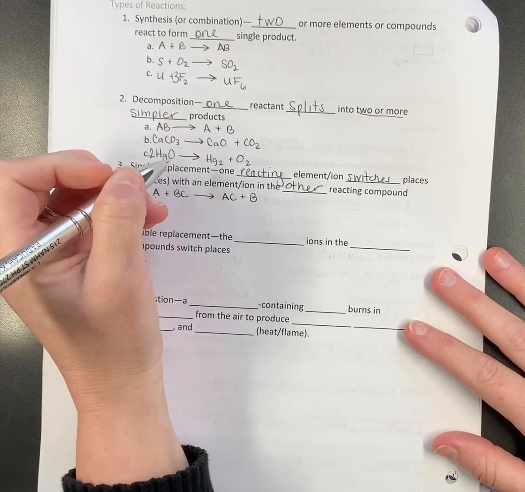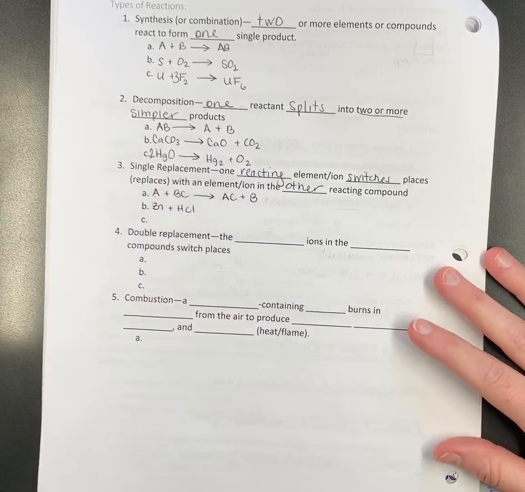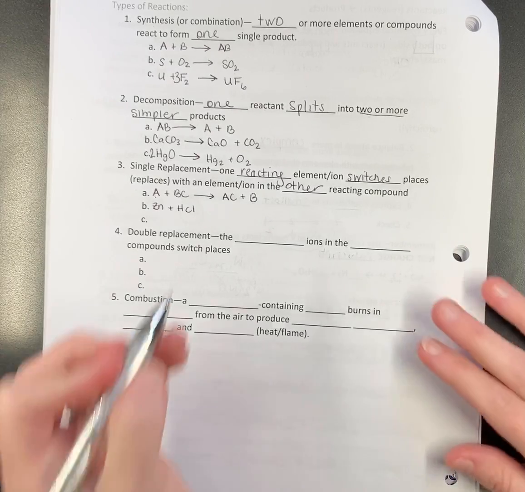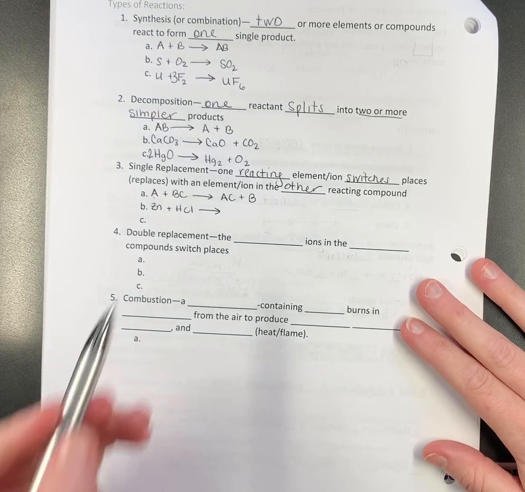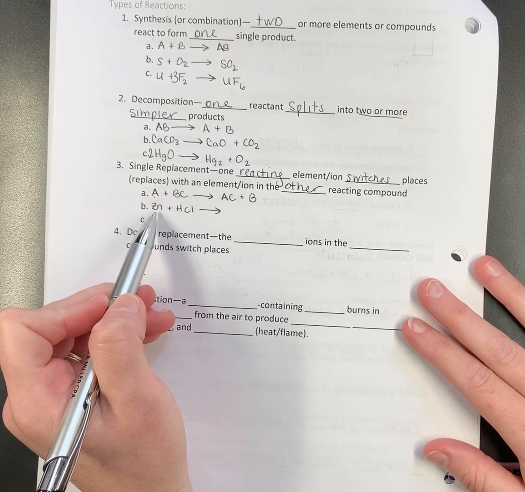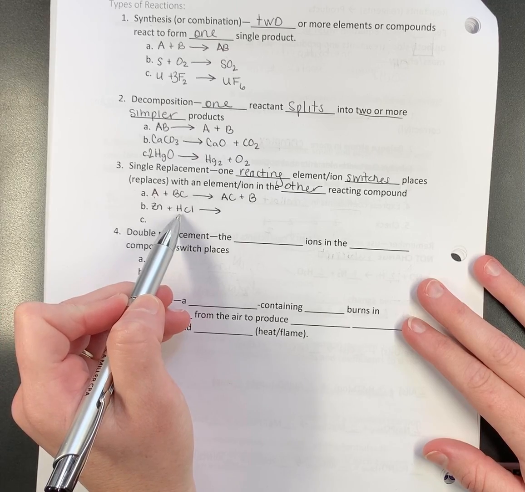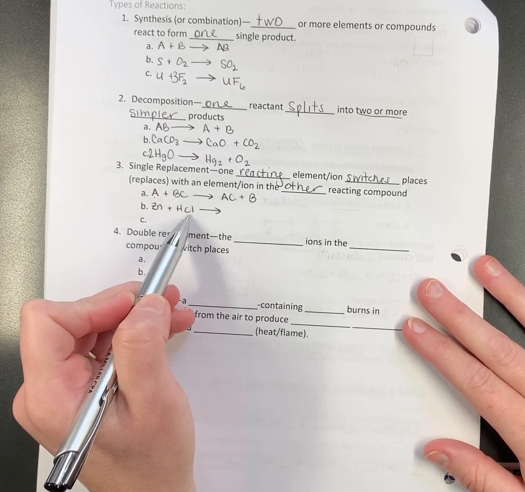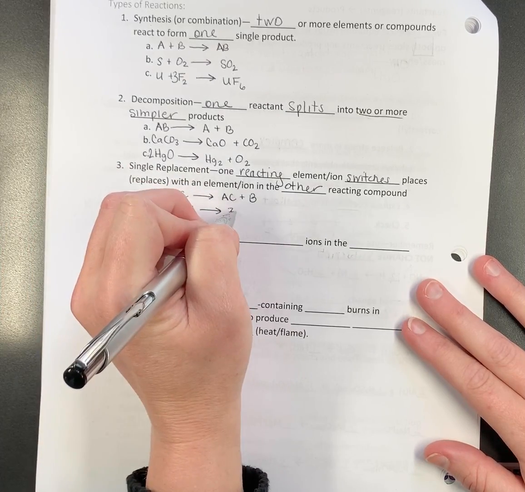So to look at it this way, zinc plus hydrochloric acid. All right. Does zinc make a positive or a negative ion? Positive. Hydrogen is also positive, so zinc's going to switch places with hydrogen.